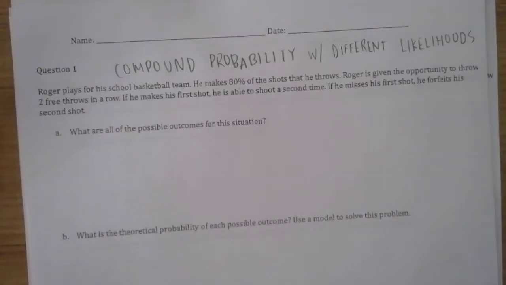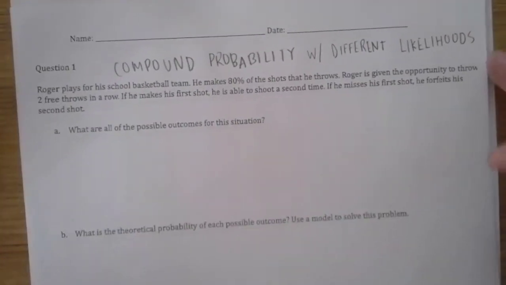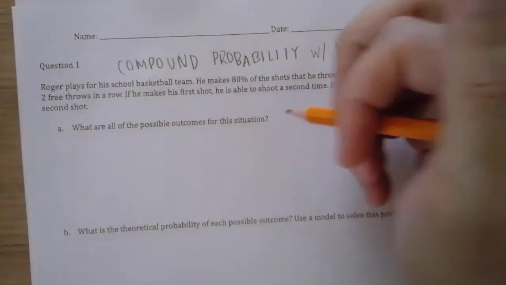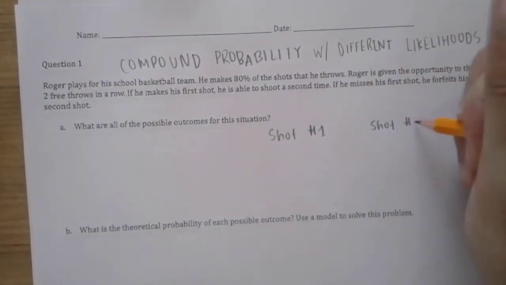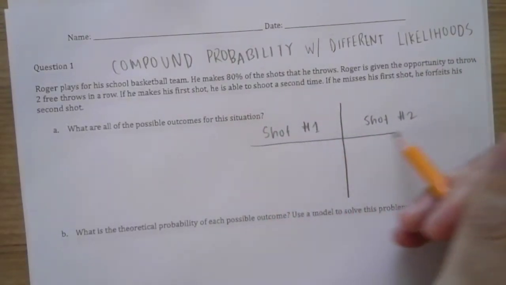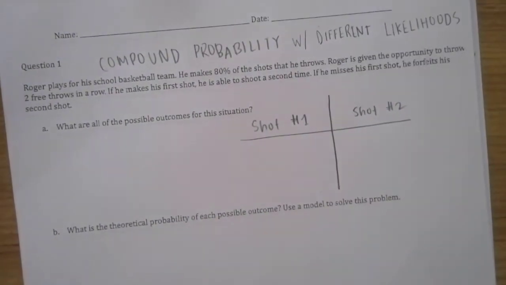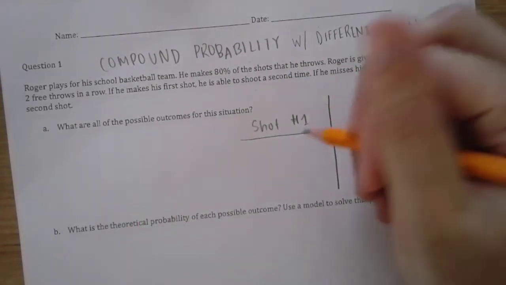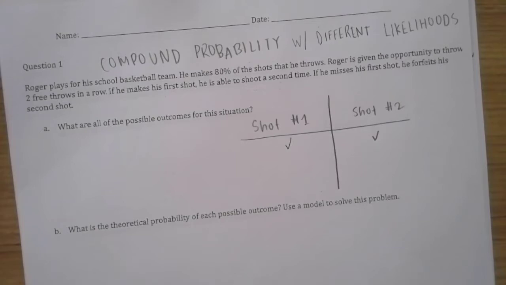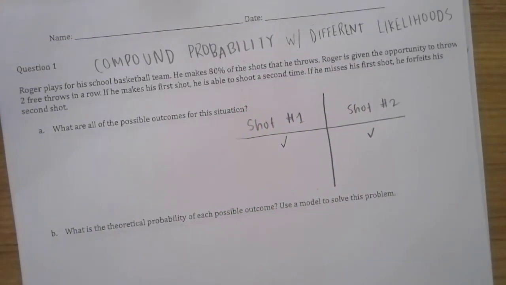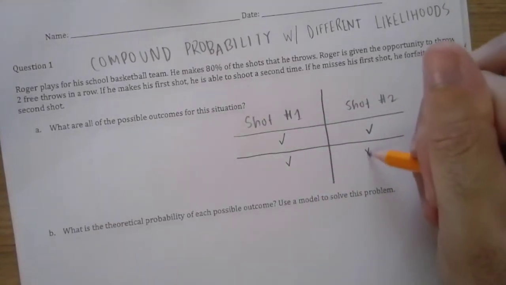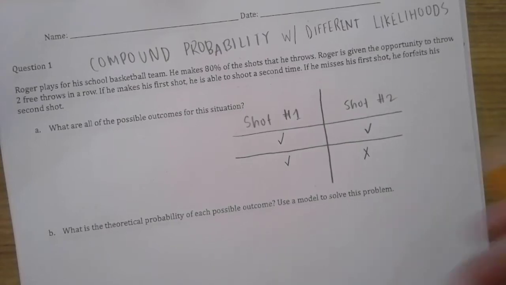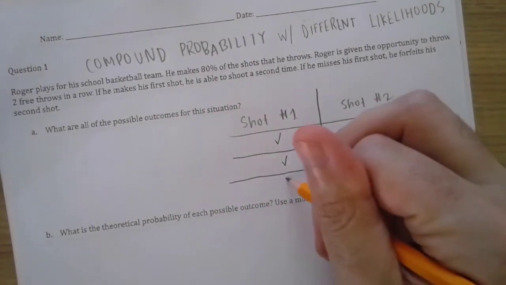Great. So this is not going to work with a tree diagram. That is not the situation that we're looking for right now. Instead, we're going to look at a way to represent it as such. So we have shot number 1, and we have shot number 2. And that's just a really quick T-chart to represent this. So one possible outcome is making the first one, making the second one, right? And that's actually pretty likely because he makes it 80% of the time. Now, another possibility is that he makes the first one but misses the second one. That can also happen. Another possibility is him missing the first one.